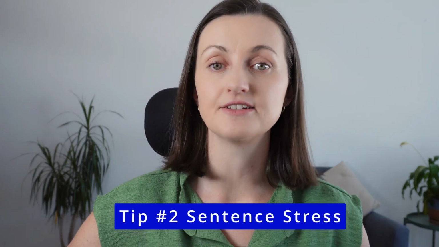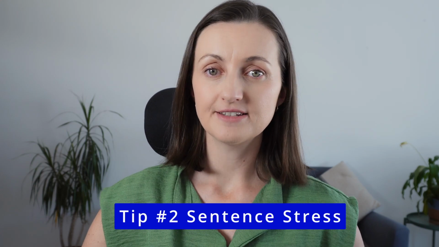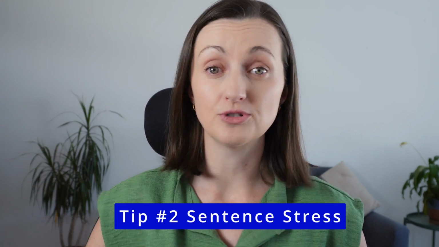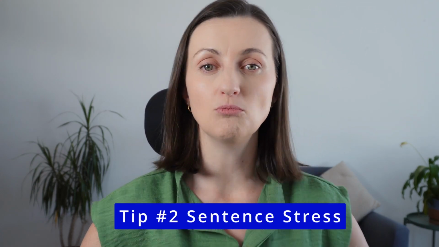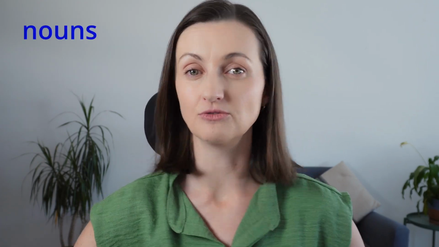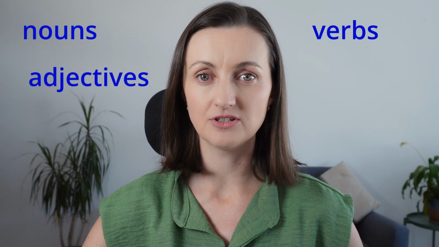Now we're moving on to pronunciation tip number 2, which is paying attention to sentence stress. Stress is when certain words or syllables in words are given more emphasis. We say them more loudly with a higher and clearer pitch. In English, we usually stress the content words. These are nouns, verbs, adjectives, as opposed to the auxiliary words, which might be things like articles or prepositions.